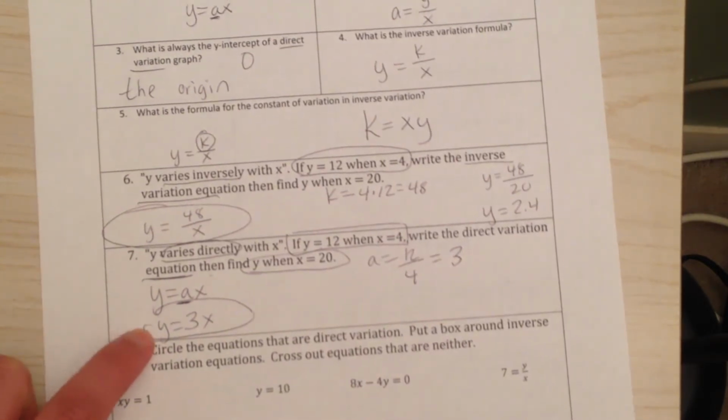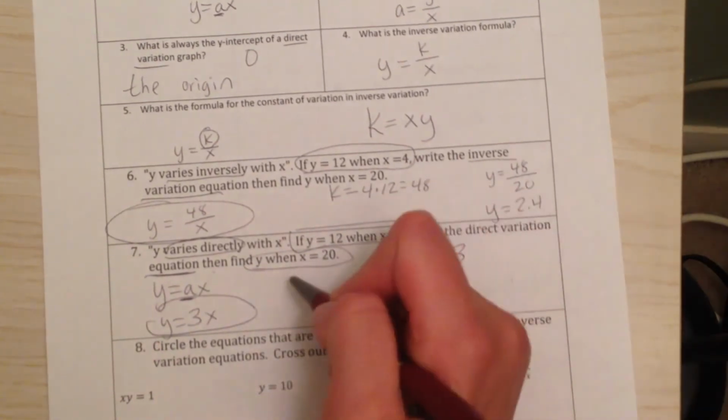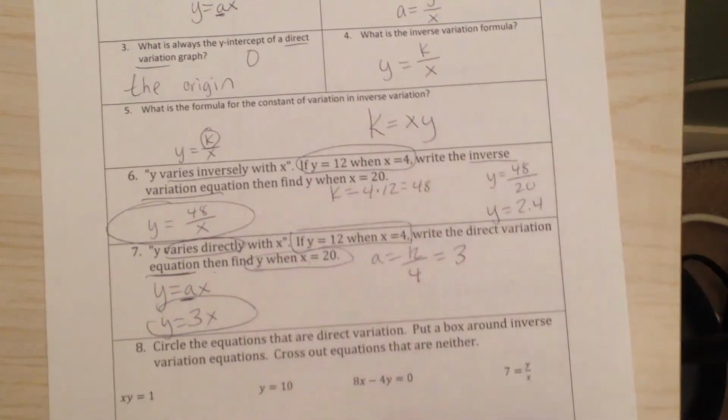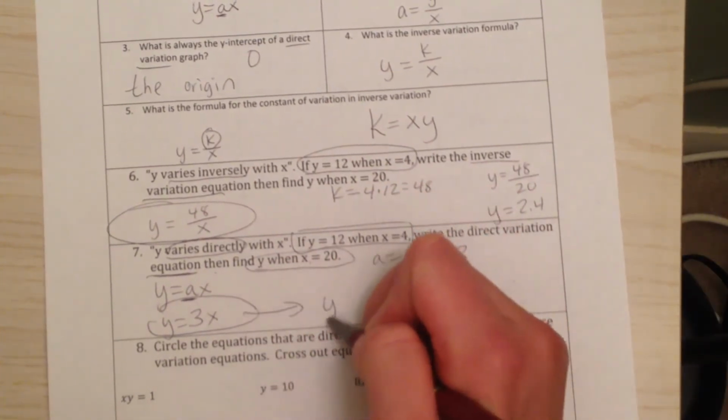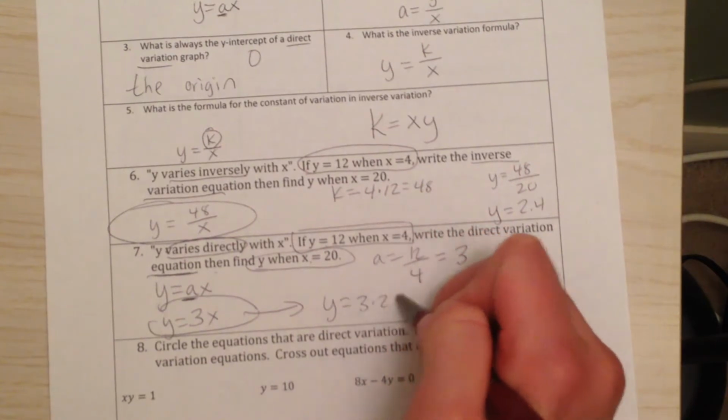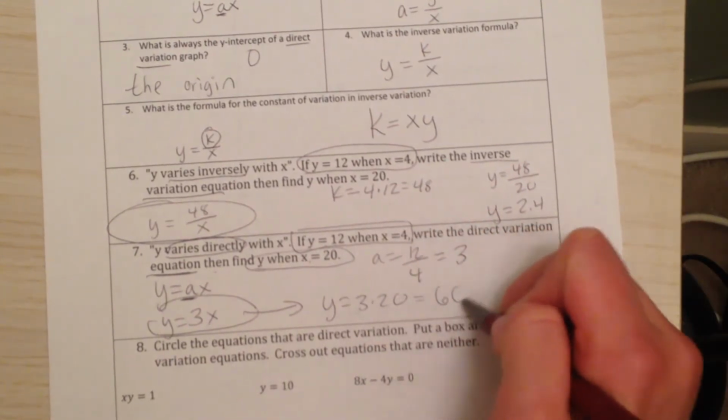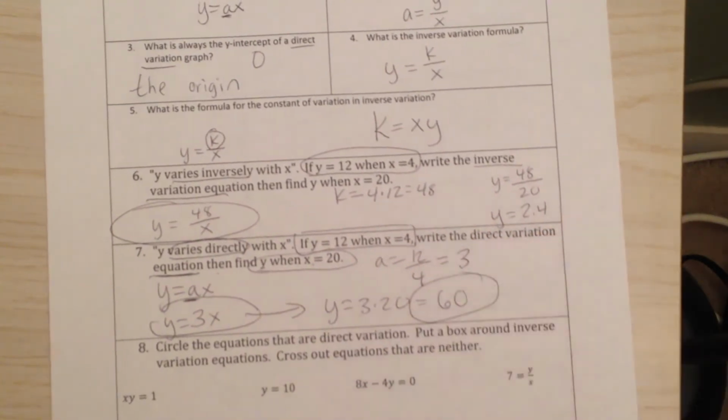Now let's use this and make an extension. This one says, when x is 20, what is y? So use this, plug it in. 3 times 20 equals 60. So that would be your new y equals 60.